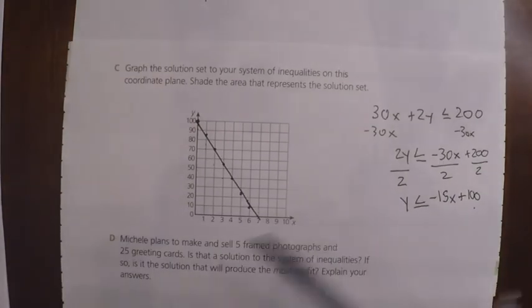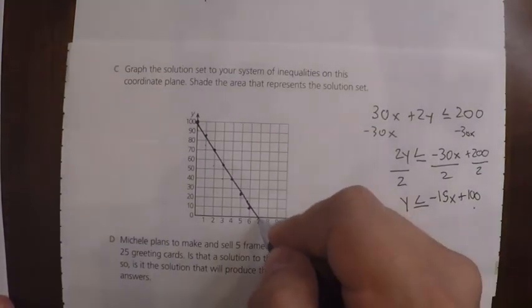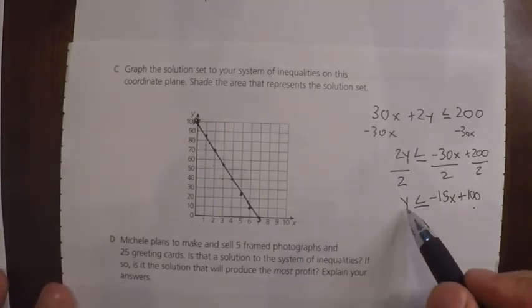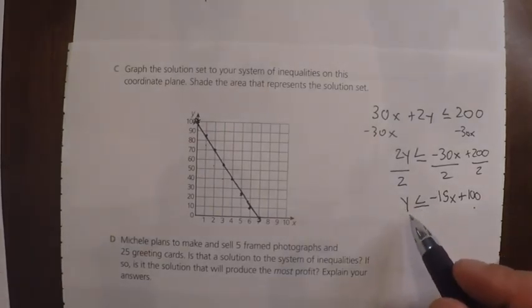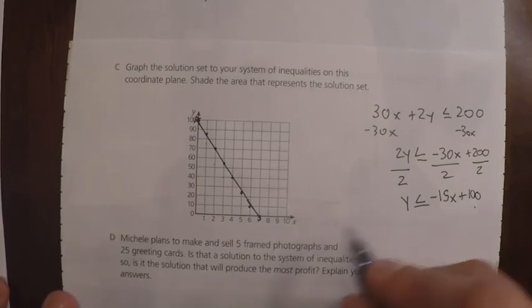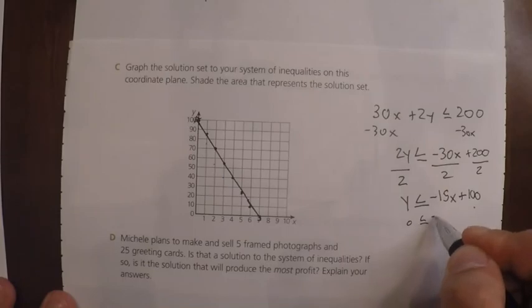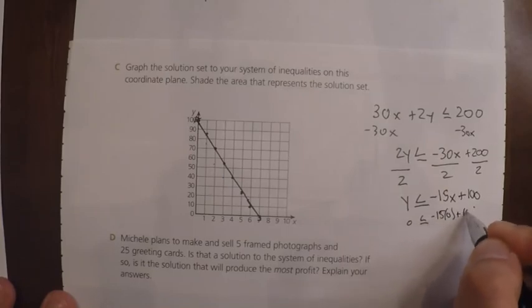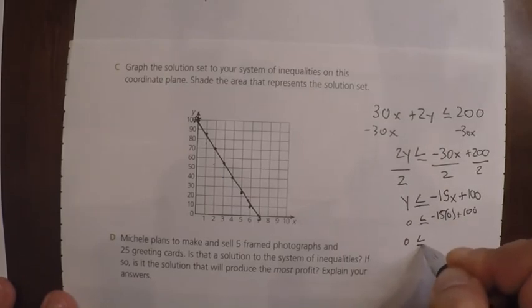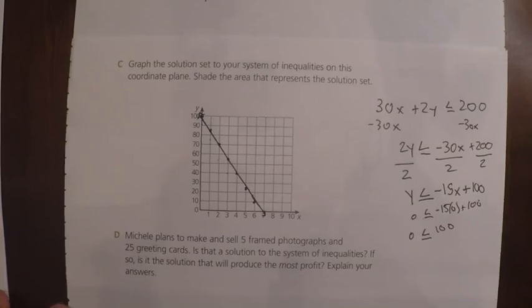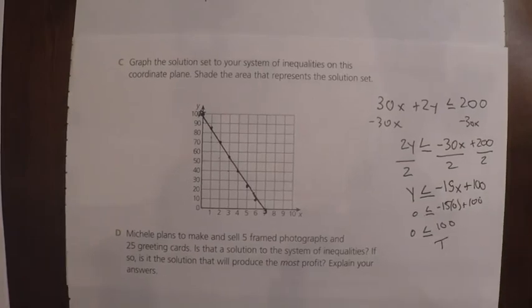And then we can write a solid line here, right, because it's less than or equal to. And then if we're shading y is less than or equal to, we could substitute in our point the origin, right? 0 is less than or equal to negative 15 times 0 plus 100. 0 is less than or equal to 100. So the origin is true for this one. So we're going to shade below. So I'll just mark true here. We'll wait to shade until we graph our second one though.